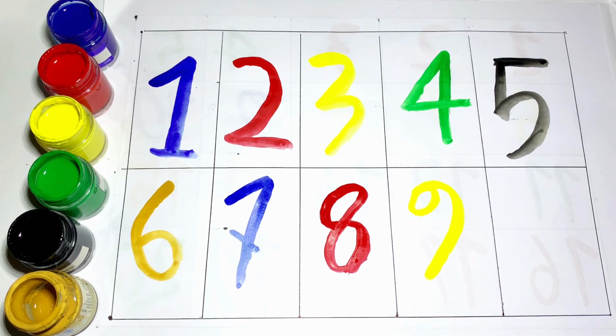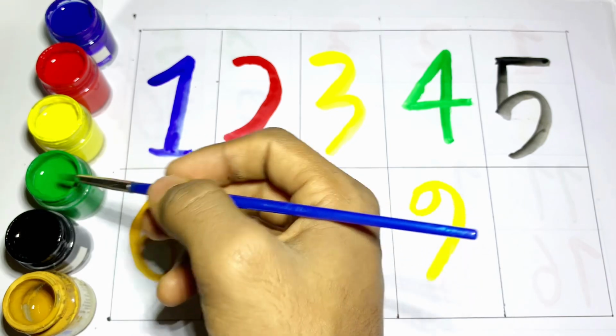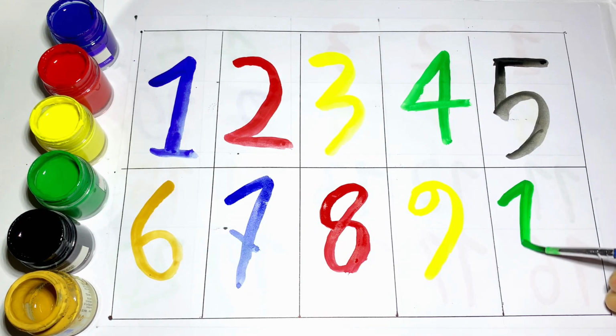Kids, lastly draw 10, the numbers of 10, and use green color. T E N, 10.